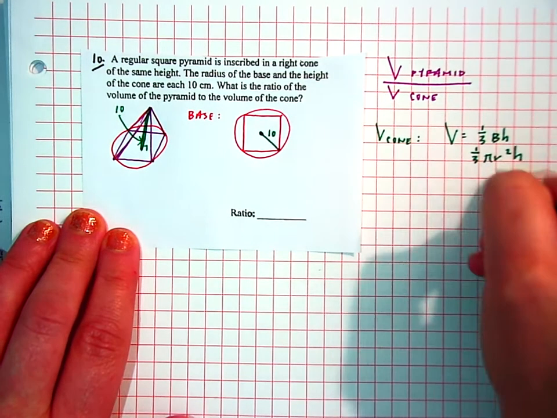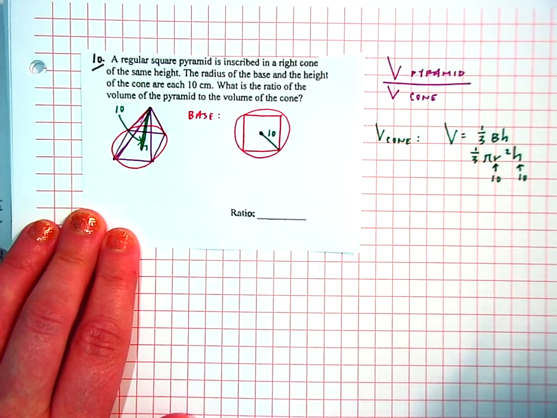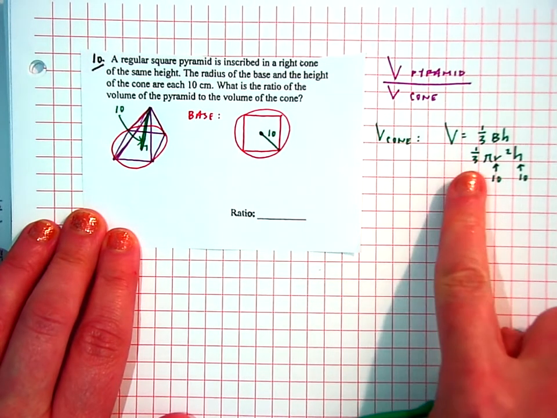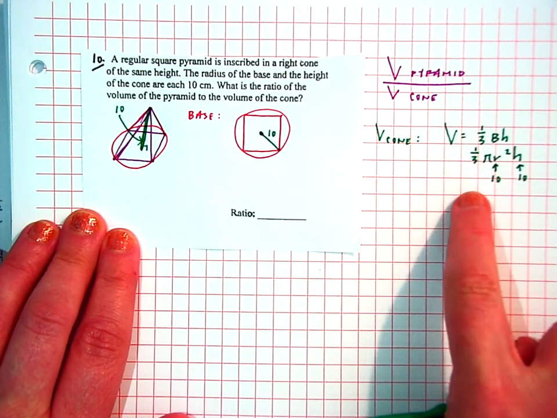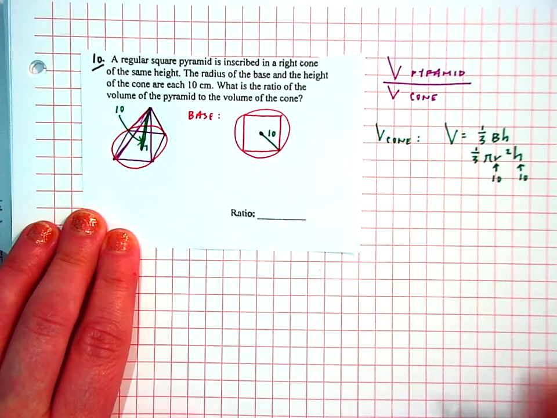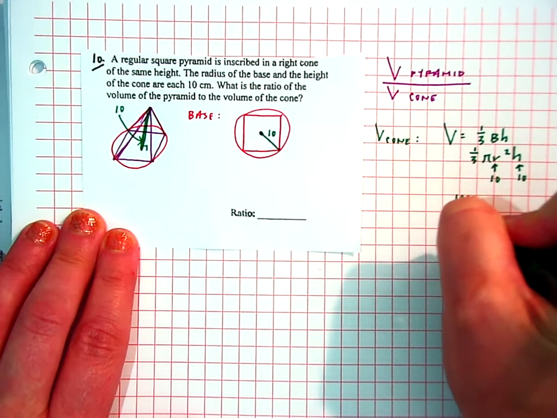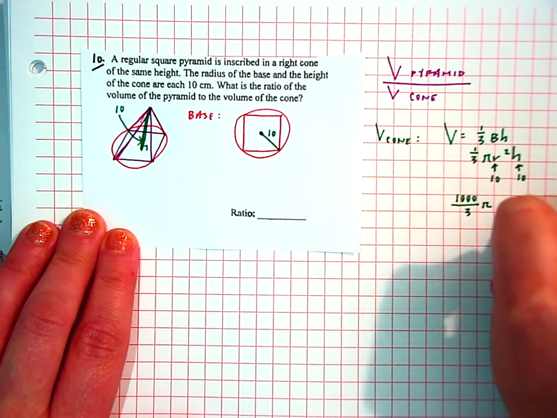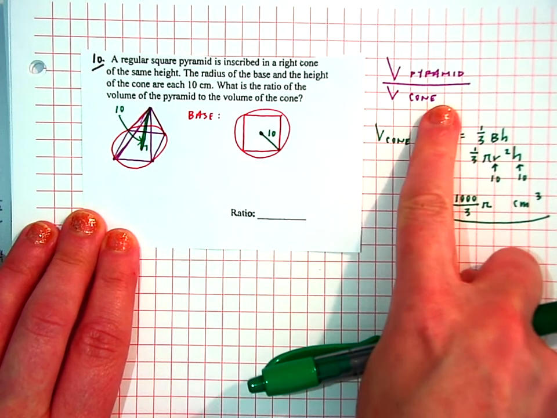I'm plugging in a radius of 10 and a height of 10. So I'm taking 1/3 of 100 times 10, so really 1/3 of 1,000. I could write that as 1,000 over 3 pi, in centimeters cubed. Okay, so I know the volume of my cone.